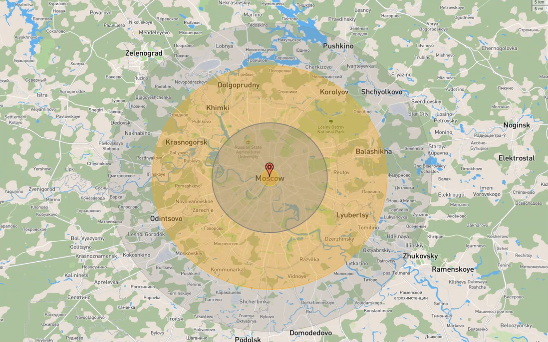Moderate blast damage radius would be 12 kilometers. Thermal radiation third degree burns would be 24.5 kilometers wide. And light blast damage would be 33.8 kilometers wide.